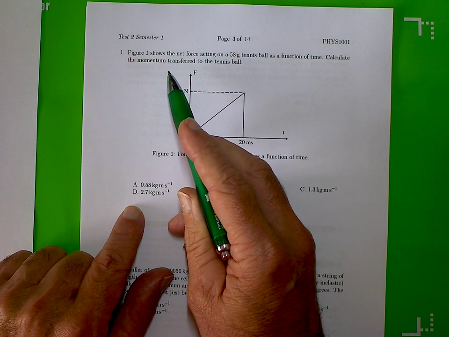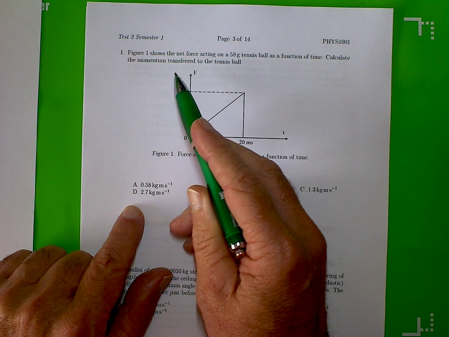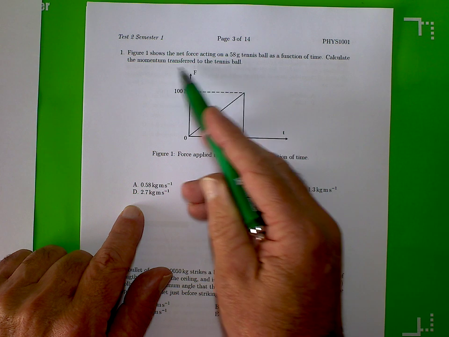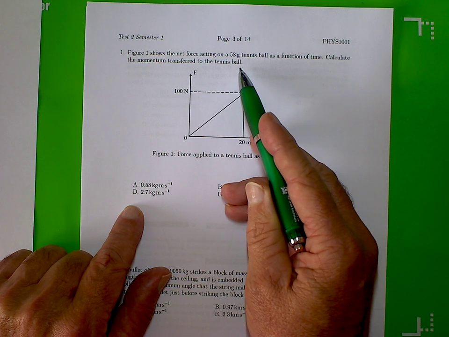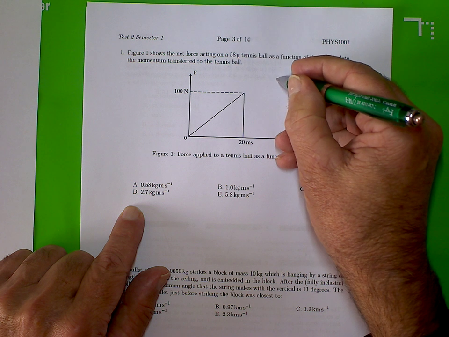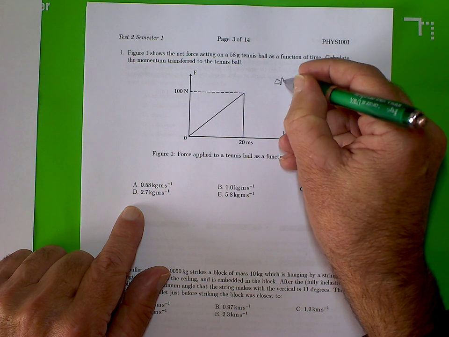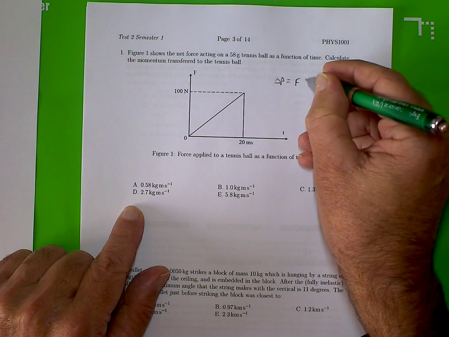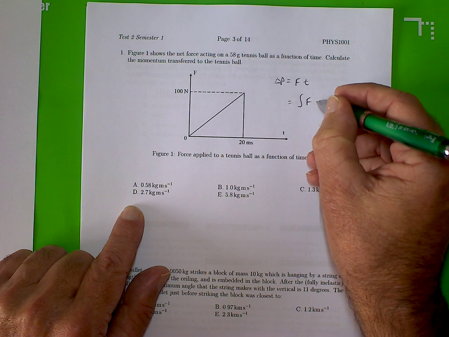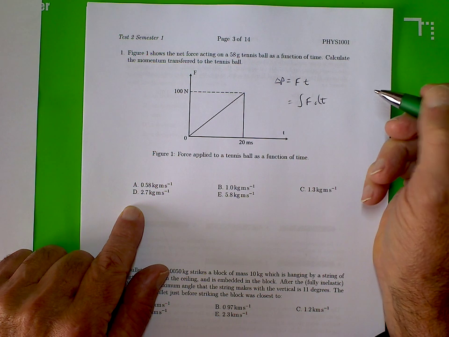Alright, so first question. Figure 1 shows the net force acting on a 58-gram tennis ball as a function of time. Calculate the momentum transferred to the tennis ball. Well, the change in momentum is equal to the force times the time, or more specifically, it's equal to the integral of F dt for a changing force.